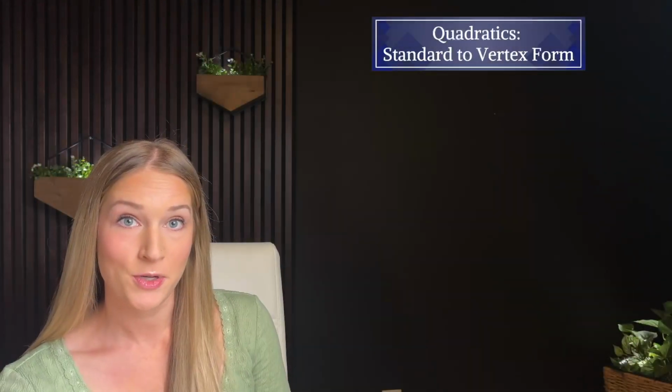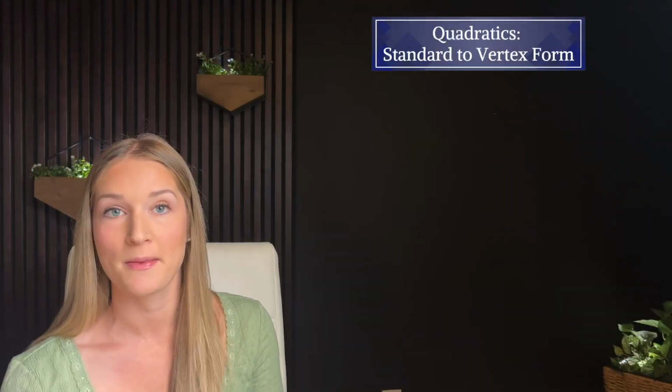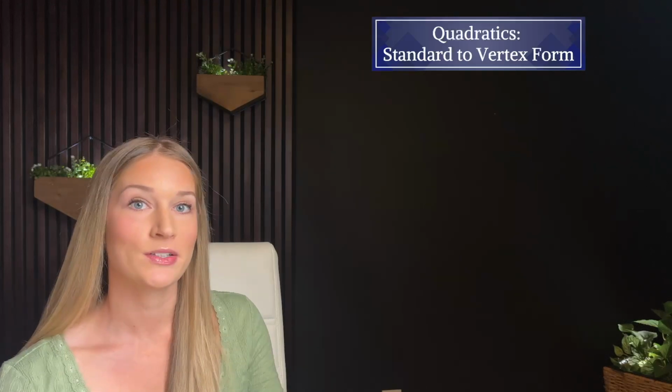We've talked about writing quadratics from standard form to vertex form in the past, but we haven't done one where your leading coefficient was something other than 1. So let's look at what that would look like in this example.